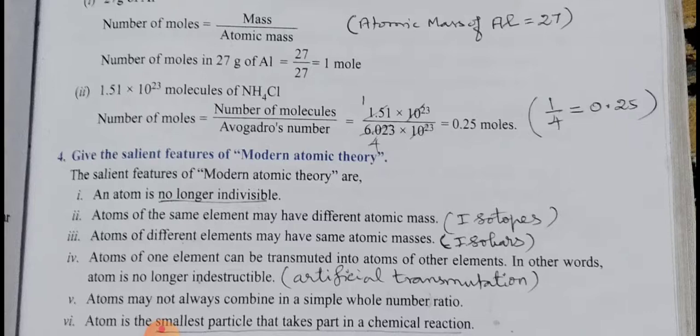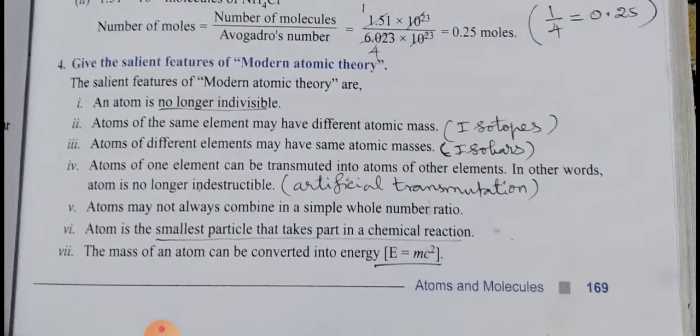That is artificial transmutation. Atoms may not always combine in a simple whole number ratio. Atom is the smallest particle that takes part in a chemical reaction. The mass of an atom can be converted into energy, E is equal to mc square.